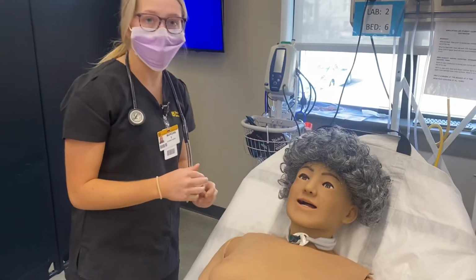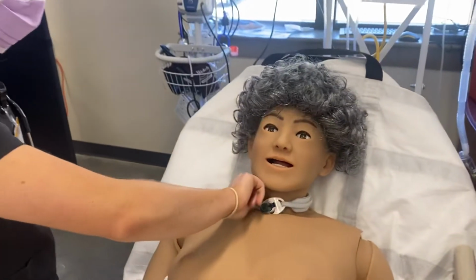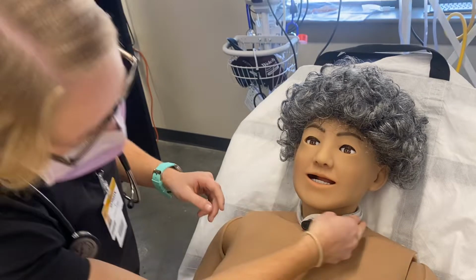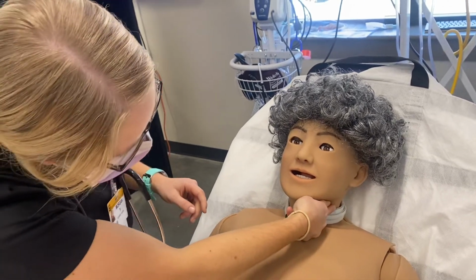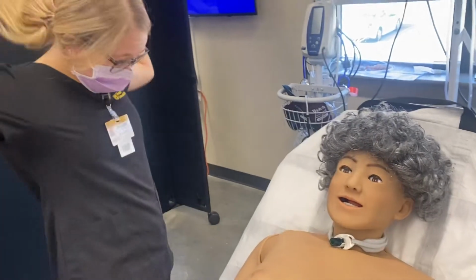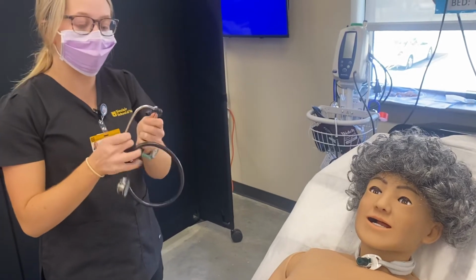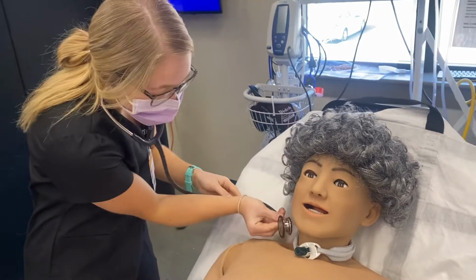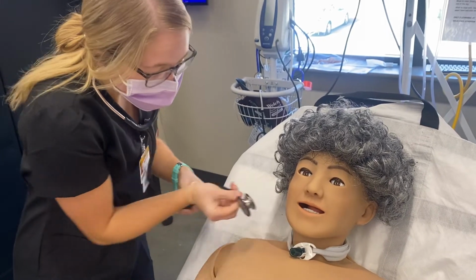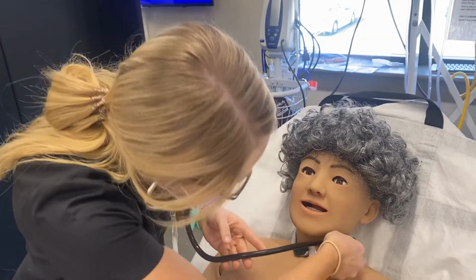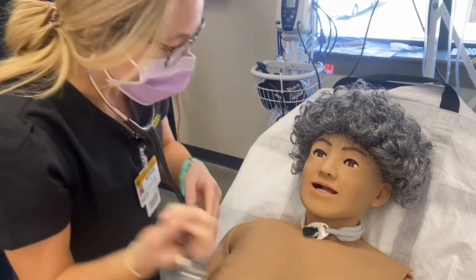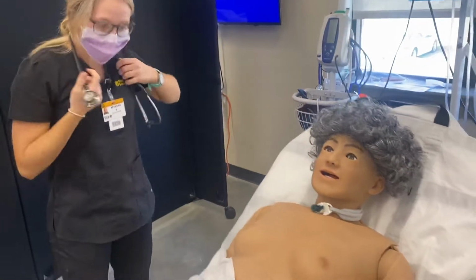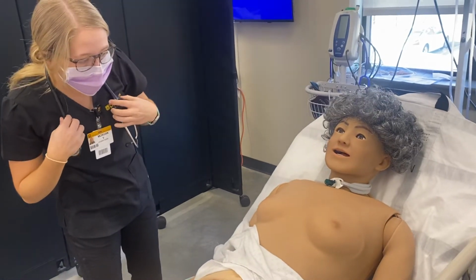Now I'm just gonna palpate carotid pulses, and we're gonna do one at a time. So I'm gonna palpate this one, and then this one, and then I'm gonna assess for bruits. So I'm gonna listen with the bell of my stethoscope. So now I'm going to feel for the carotid, one at a time. Okay.